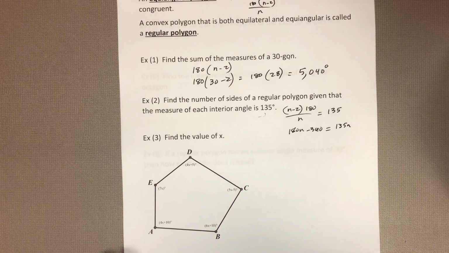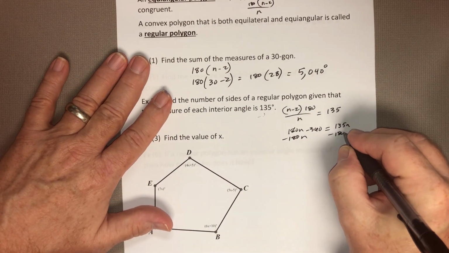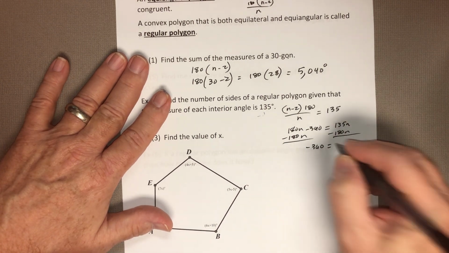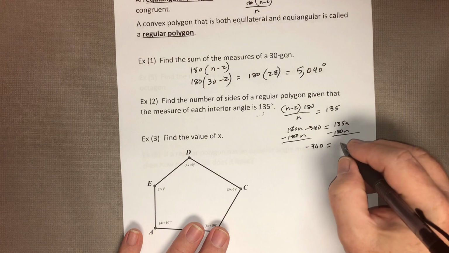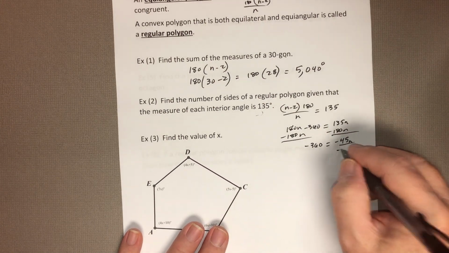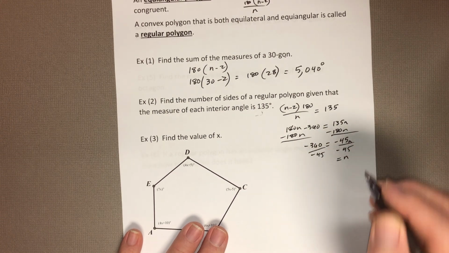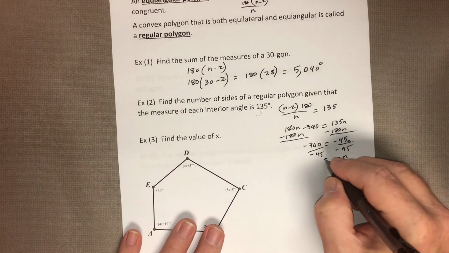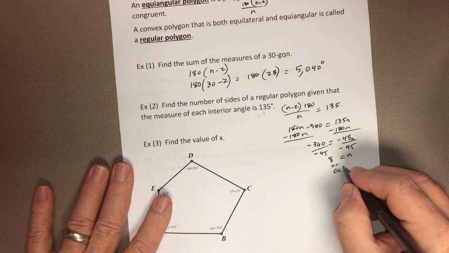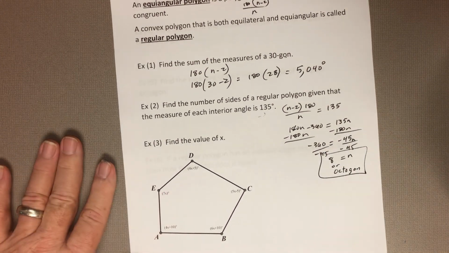And if you want, you could subtract 180n. That's what I would probably do. Subtract 180n from both sides. That would give us negative 360 is equal to negative 45n. Divide each side by negative 45, and that would give us n is equal to 8. So this would be an octagon. There's your work for number 2.